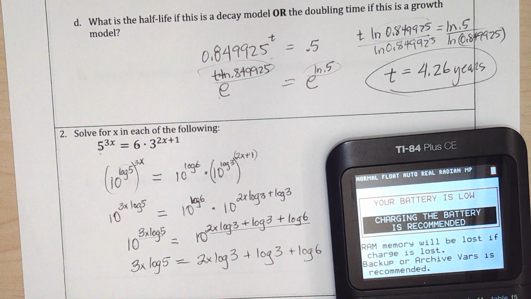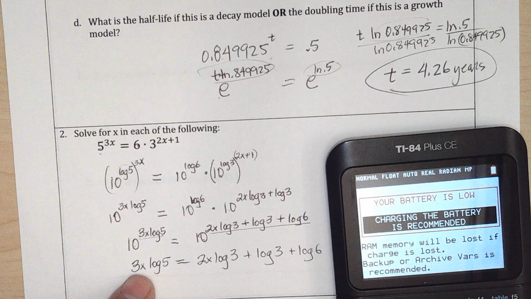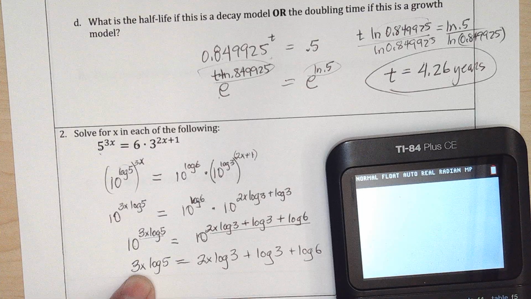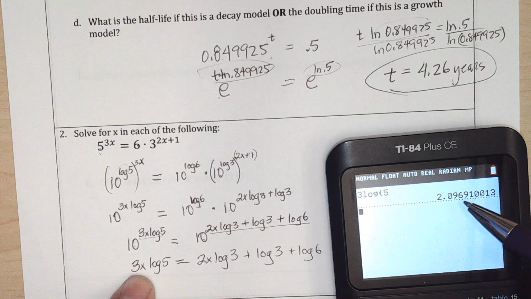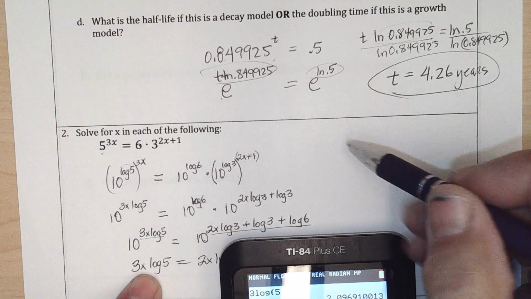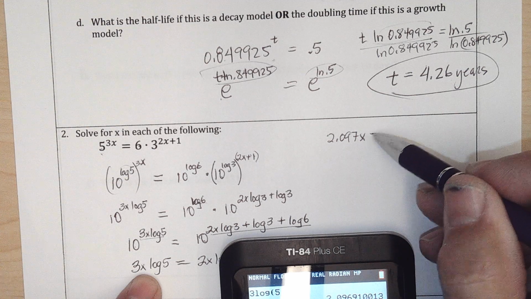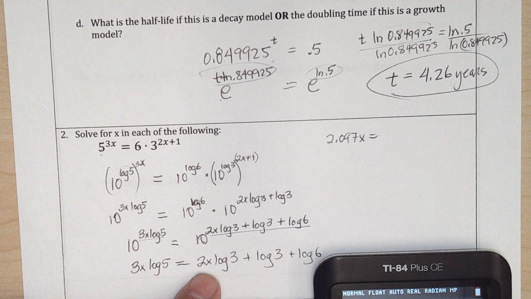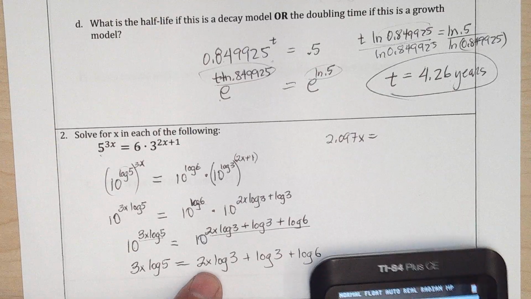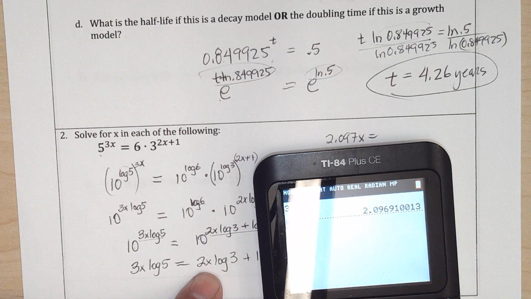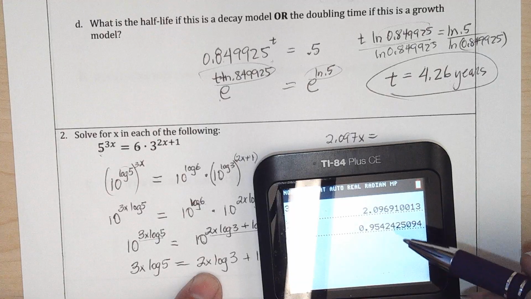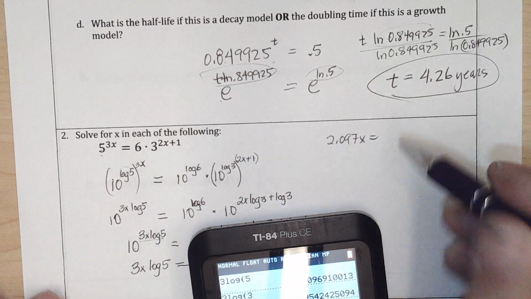3 times the log of 5 times x, 3 log 5 is 2.097x, equals 2 log 3 times x. So that's 0.954x.